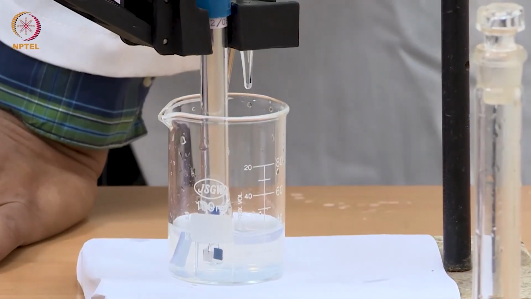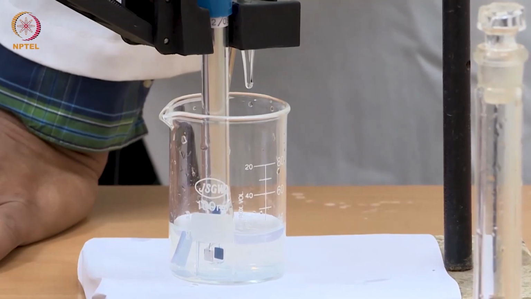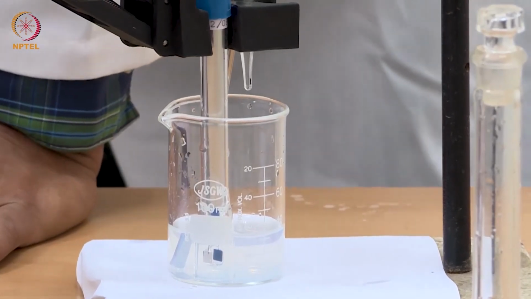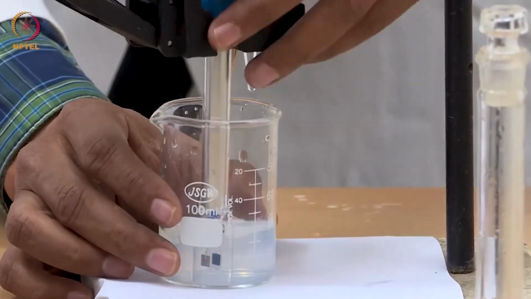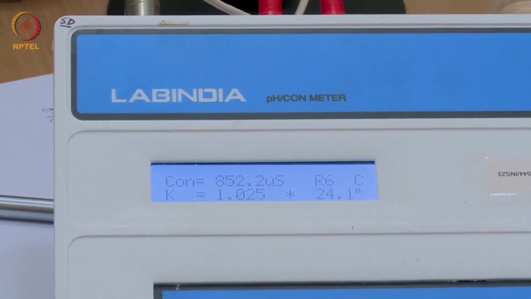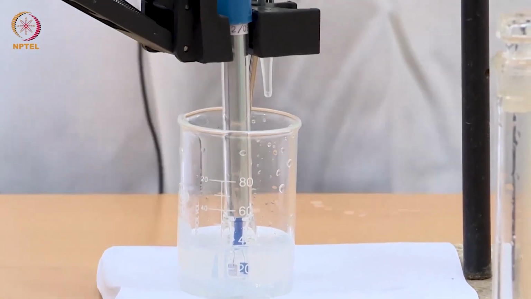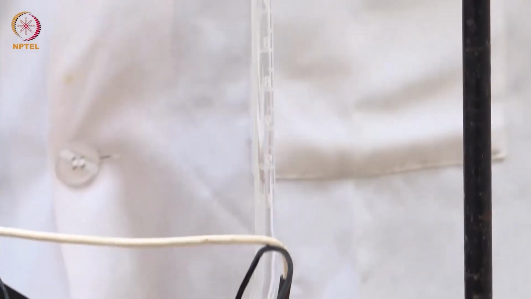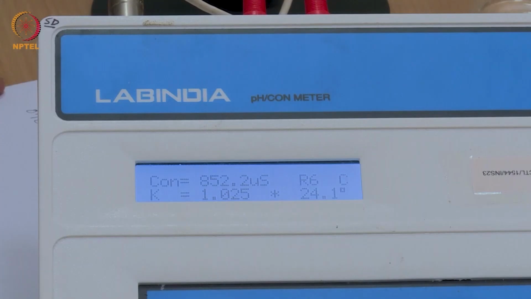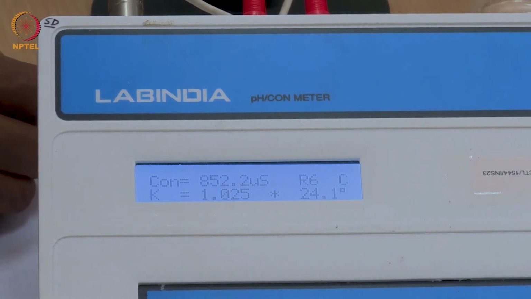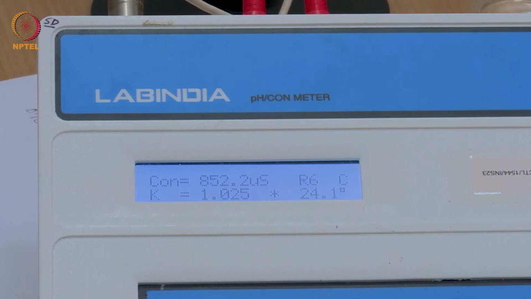Now I have reached a point of 1.1 ml, and I should mix well so that the solution is homogenized. We will see that a little more precipitate has formed and the solution is becoming more non-transparent with time, but the conductance value is not changing at all. It still remains 852.2. This indicates that our experiment is going in the right direction.